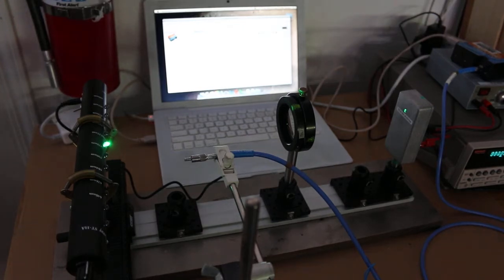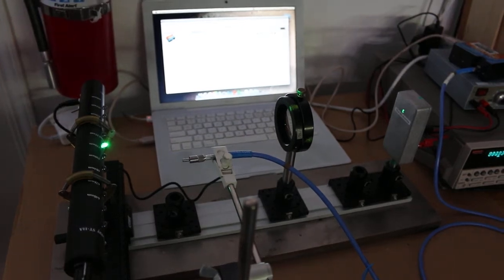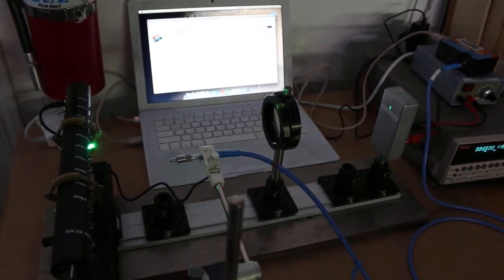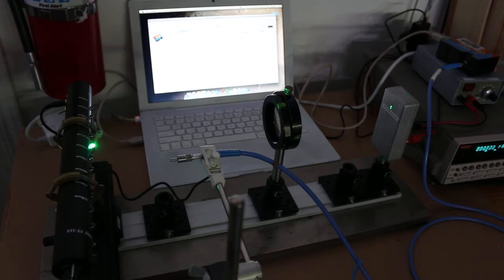Okay, hello students. What you see in front of you is all of the equipment needed to study the photoelectric effect. So what I'll do is I'll take you through each component and we'll go from there.